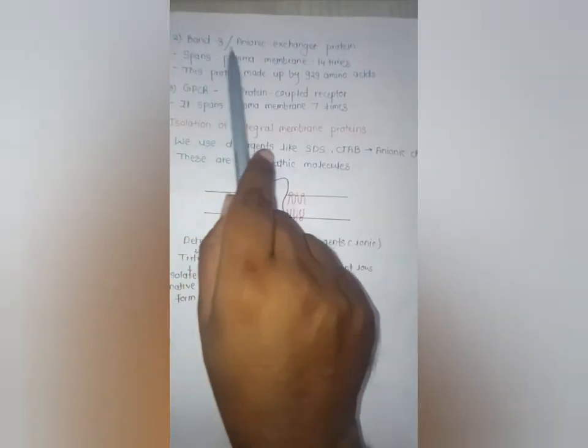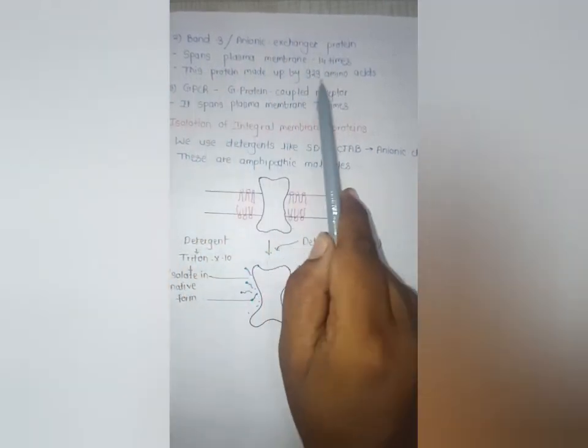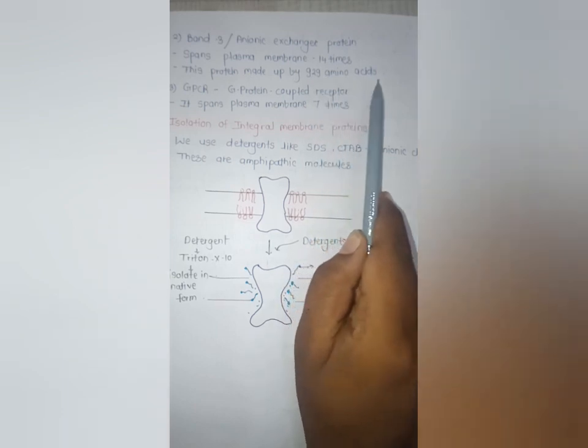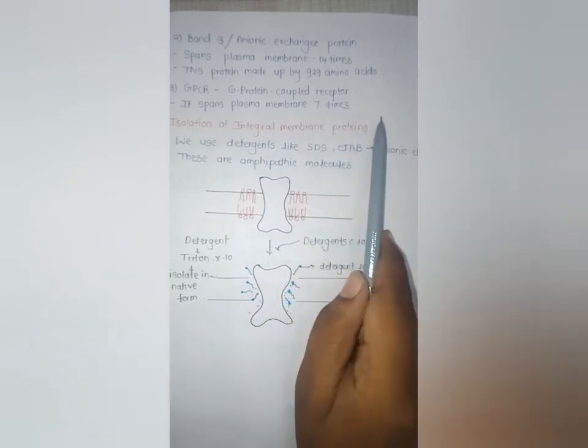Second example is band 3 or anionic exchanger protein. It spans the plasma membrane 14 times. This protein is made up of 929 amino acids. Third one is GPCR, G protein coupled receptor. It spans the plasma membrane 7 times.